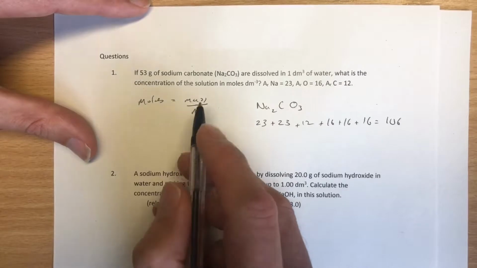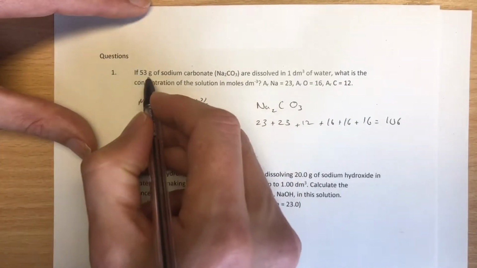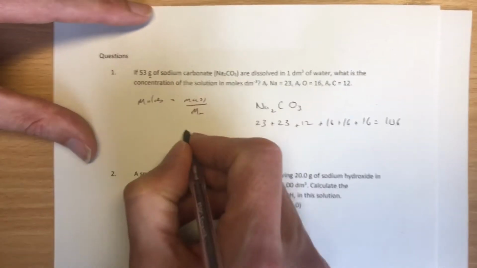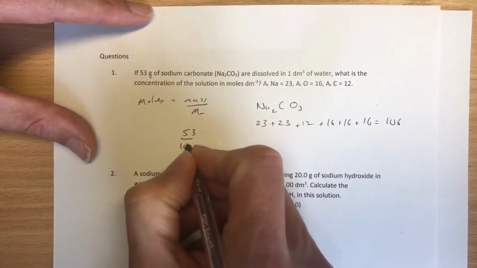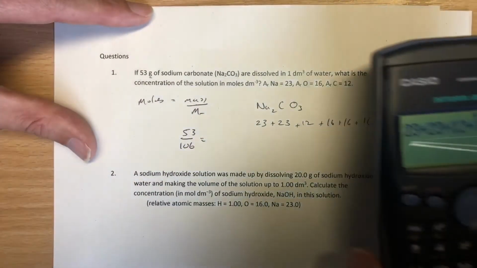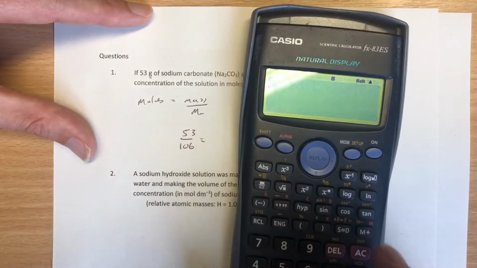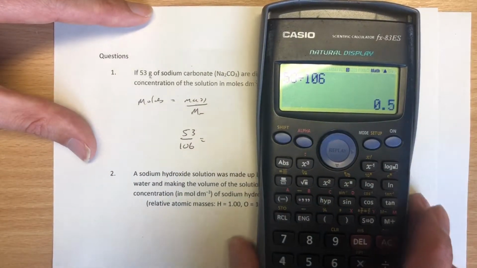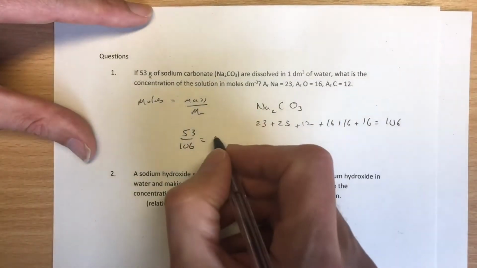Moles equals mass divided by formula mass. So the mass here is in the question. It's the mass because it's got the grams at the end of it. So 53 divided by 106. Well, I don't need a calculator to tell me that's a half. Okay. So let's just quickly stick it in there to prove it. 53 divided by 106 equals a half. Okay, 0.5 of a mole. So that's 0.5 of a mole.